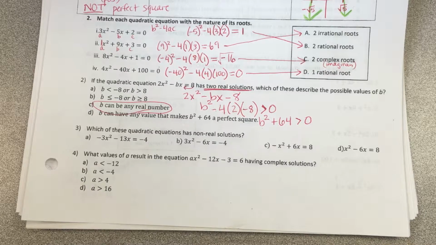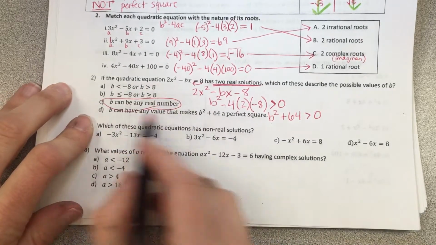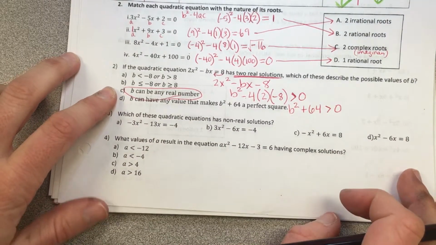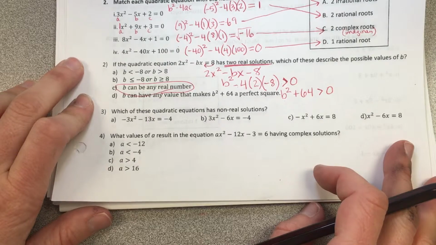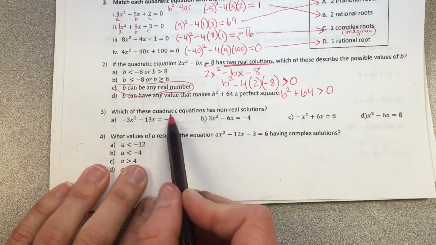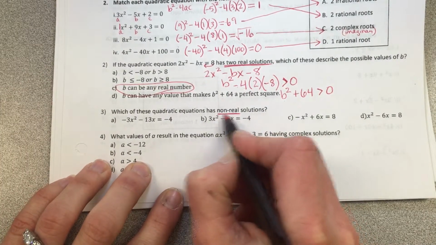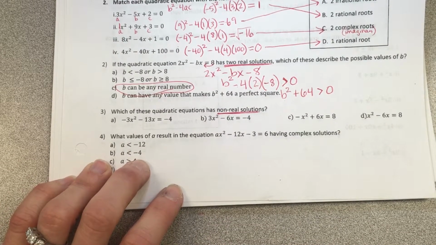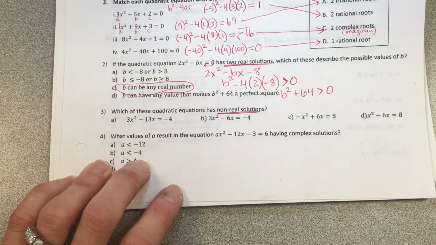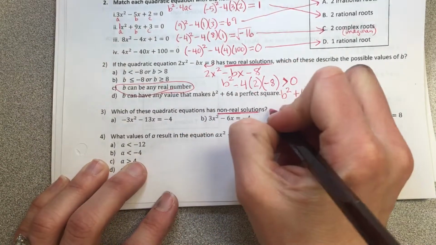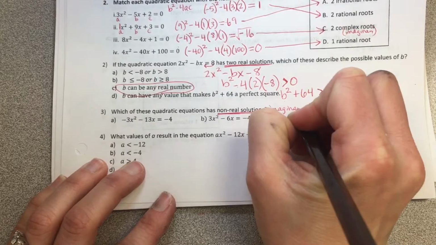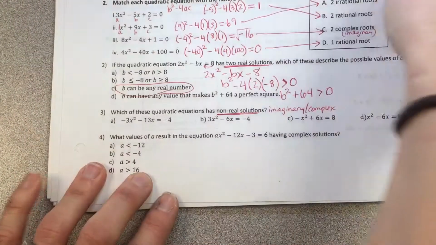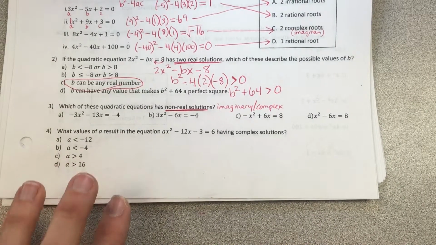Okay? All right. That one is an honors type question, so I know that may be difficult to understand, but I wanted to show it to you. Okay, number 3, which of these quadratic equations has non-real solutions? What's another way of saying if it's not real, it has to be imaginary? Complex, yes. Another word they use sometimes is complex. So we're looking for an answer choice that is imaginary or complex.